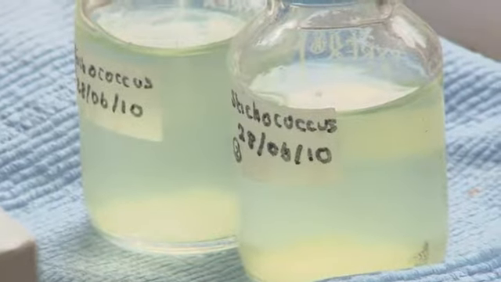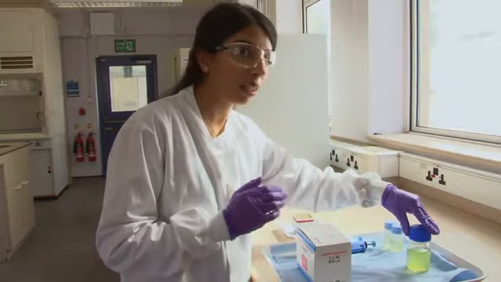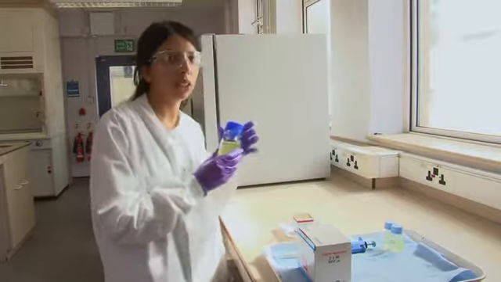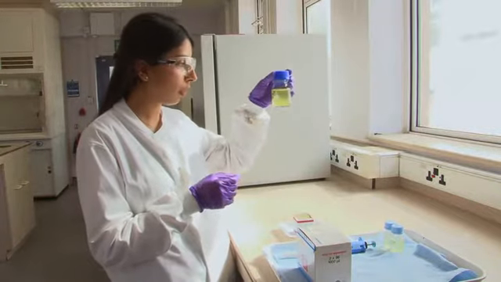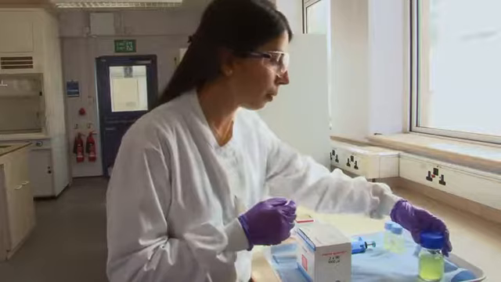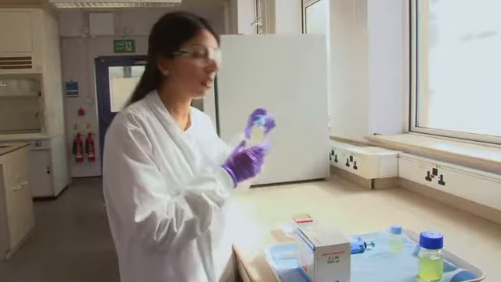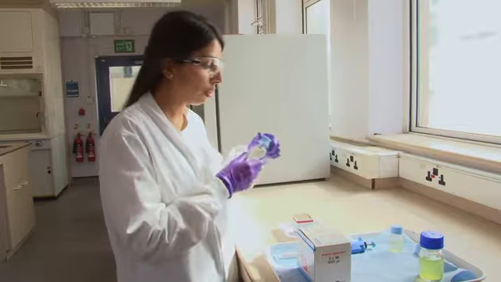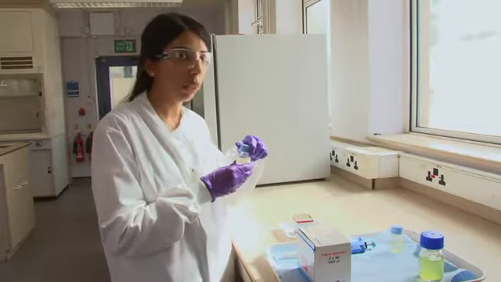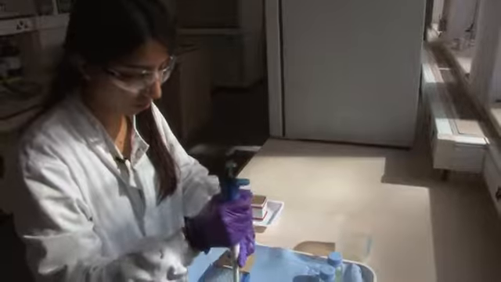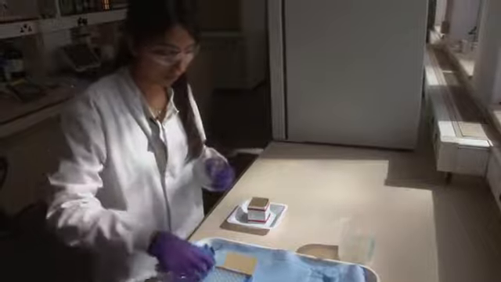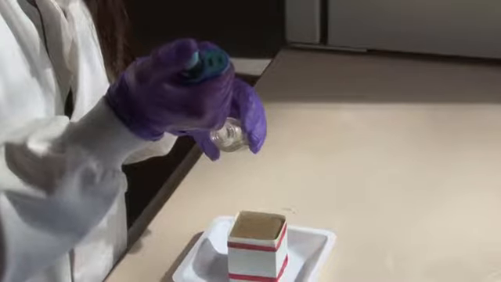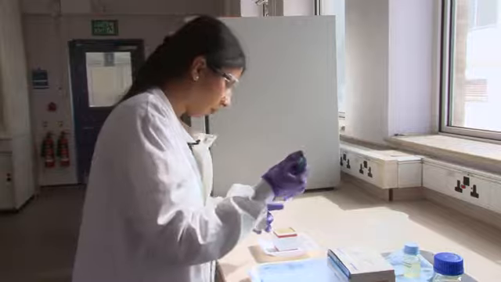The species we're using for this experiment is Stichococcus bacillaris, which is a common green algal species on UK stones. So this is a pure culture. For the purpose of the experiment, we've made a subculture and weakened the solution to replicate the kind of level of growth you would get in the real environment. I'm going to use a micropipette to pipette 3 millilitres of the weaker algal solution onto the surface. 3 millilitres is enough to cover the surface equally.